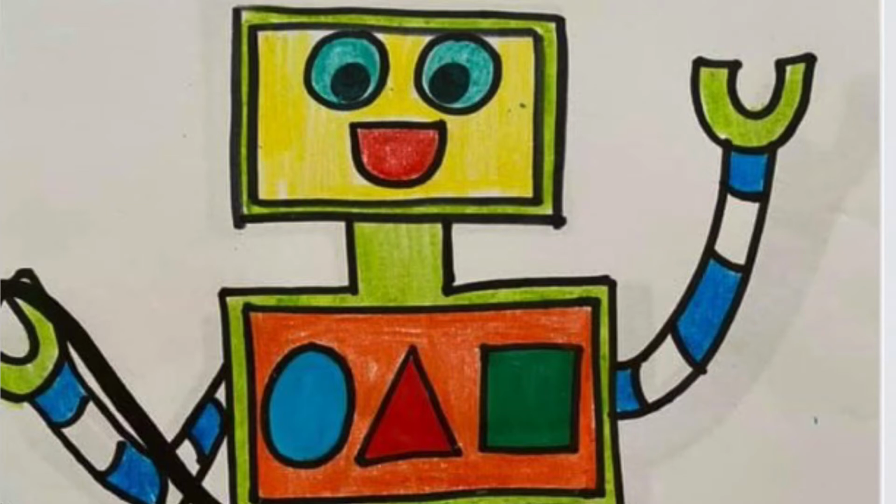Notice the head is a rectangle, the eyes are circles, the neck is a square, the body is a rectangle, the buttons are circle, triangle, square. All of the components in this robot are going to be geometric.